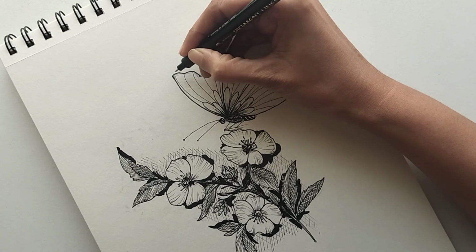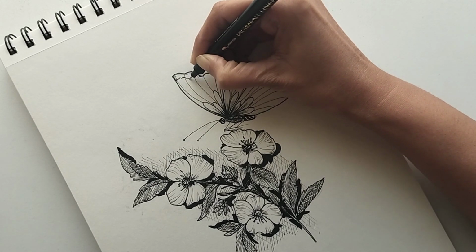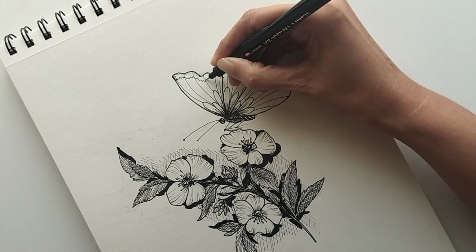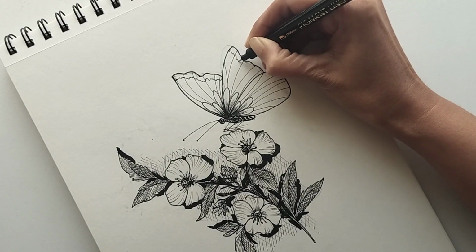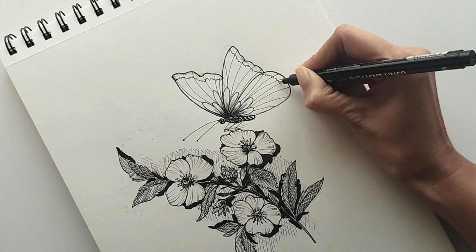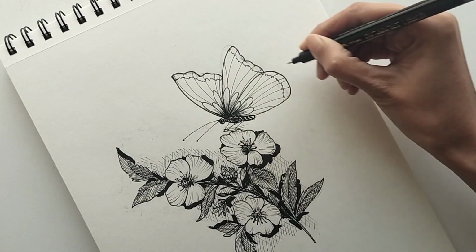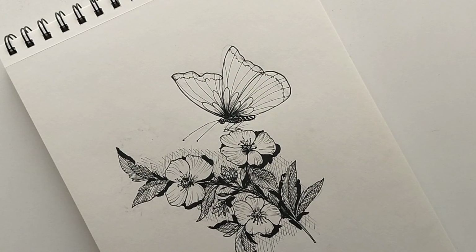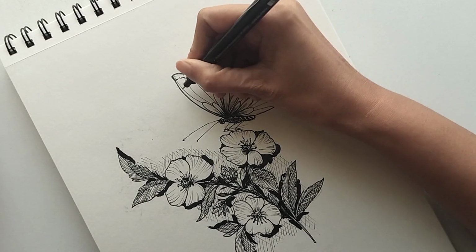Now around the edge of the wings you can add a little zigzag pattern and create one more line, not a very straight line, but a fine zigzag line. And then with the help of the pen itself you can start adding some dark patches in between.